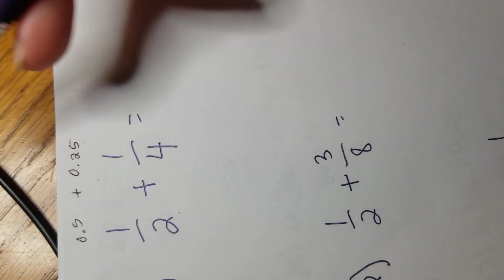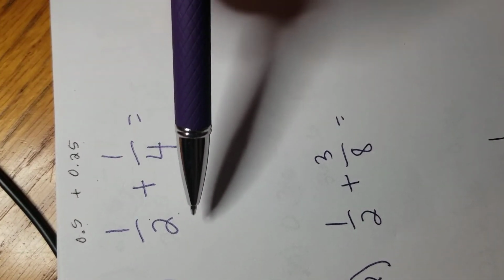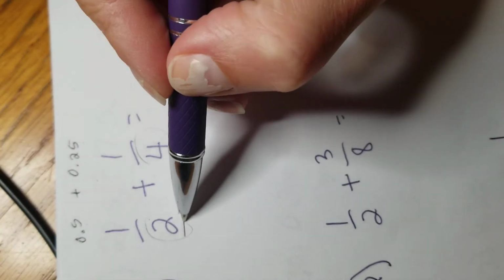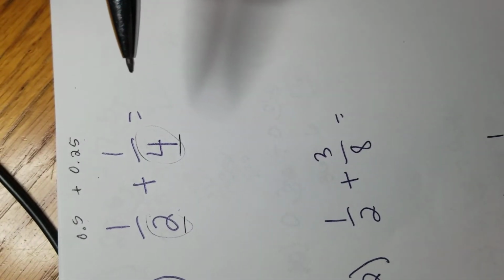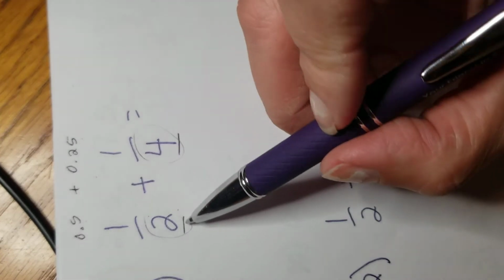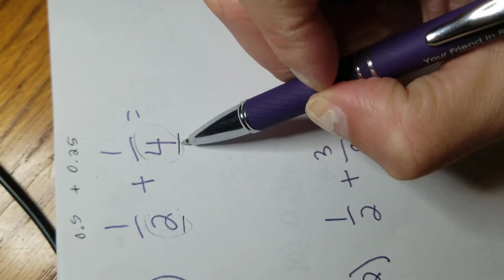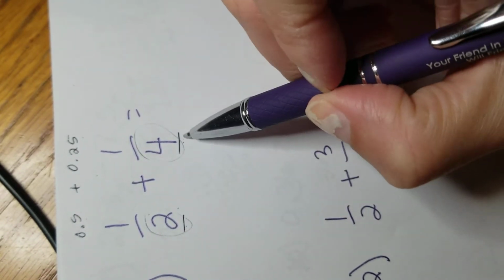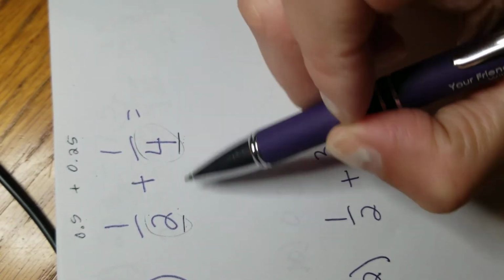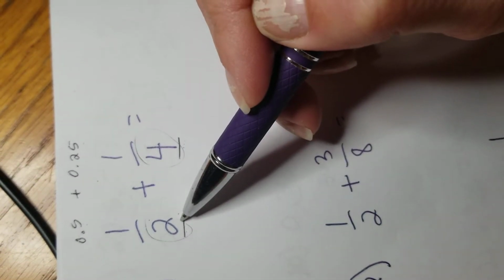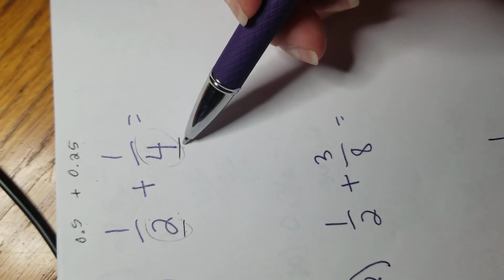So if you're adding, the key for adding fractions is you have to have the same denominator, because this denominator tells you how many parts. And in order to add things or subtract things, you have to have the same amount of parts. So this one I have 2, and this one I have 4. So I don't have the same amount of parts, but I can get it to the same amount of parts.